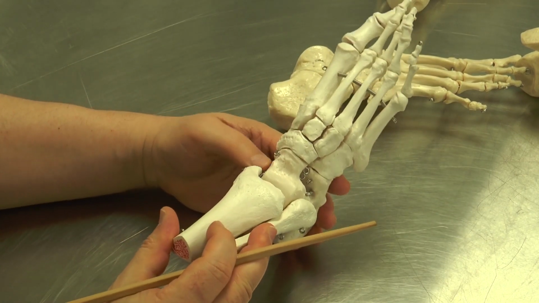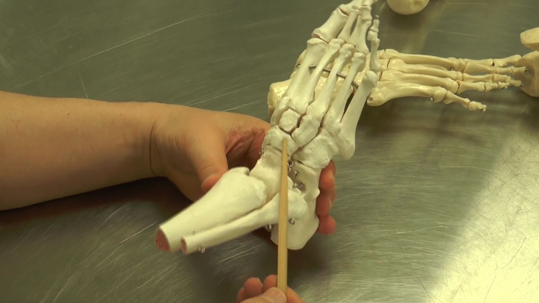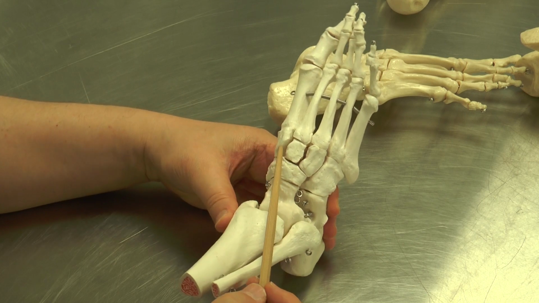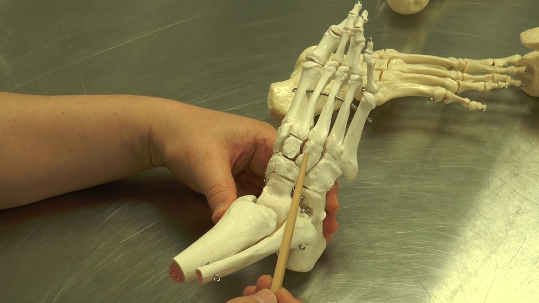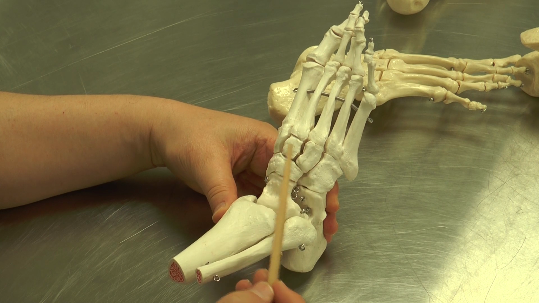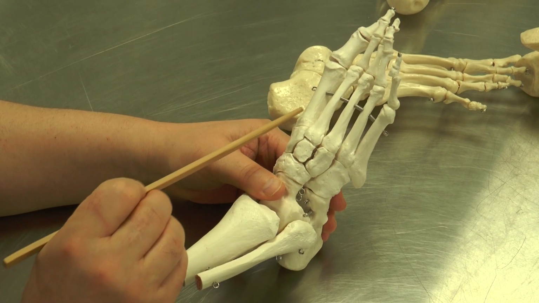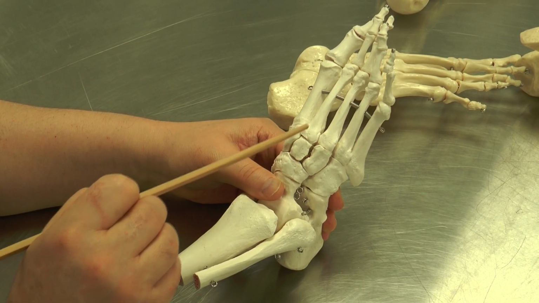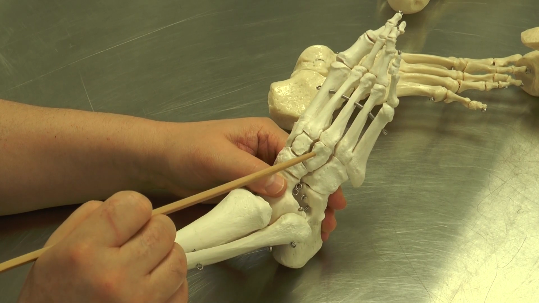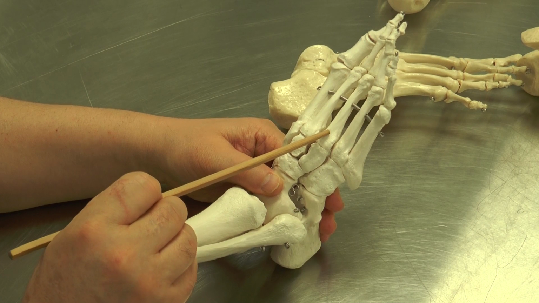And so we have this navicular that articulates with the three cuneiform bones, the medial, intermediate, and lateral cuneiform. And as you can see, the first cuneiform articulates with the first metatarsal, the second, or intermediate cuneiform, articulates with the second metatarsal, the third, or lateral cuneiform, articulates with the third metatarsal.